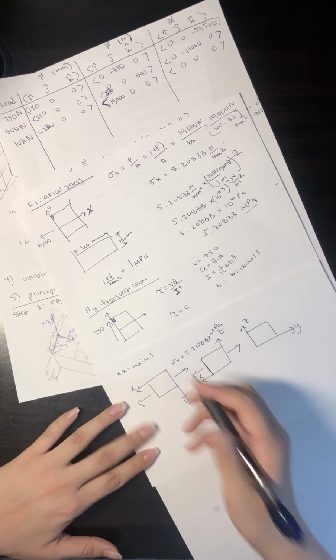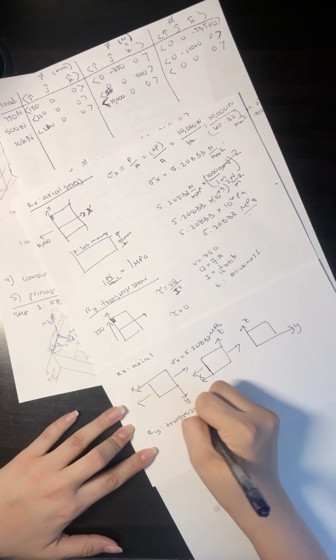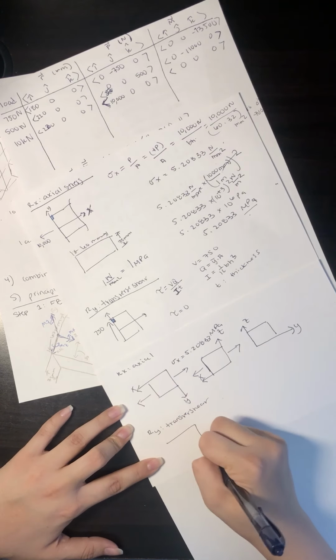Alright, and then we know that our y transverse shear gives us these stress blocks.